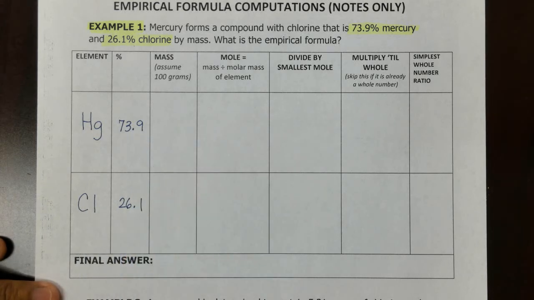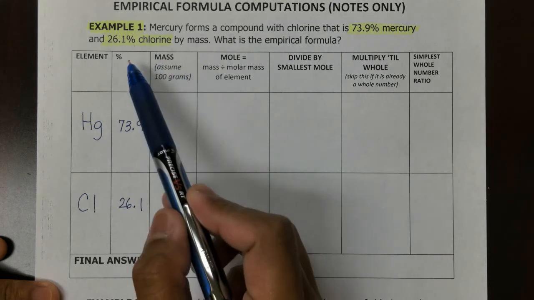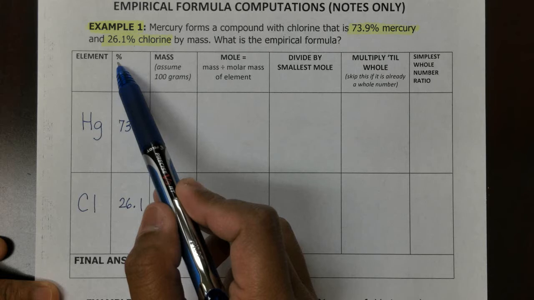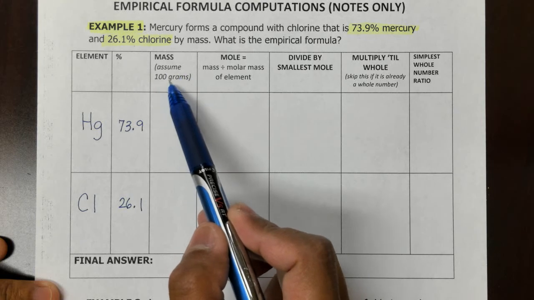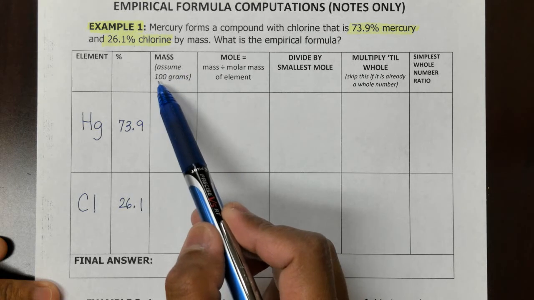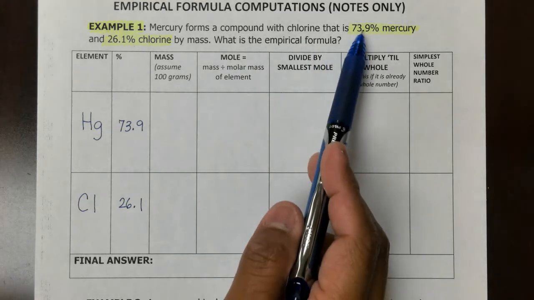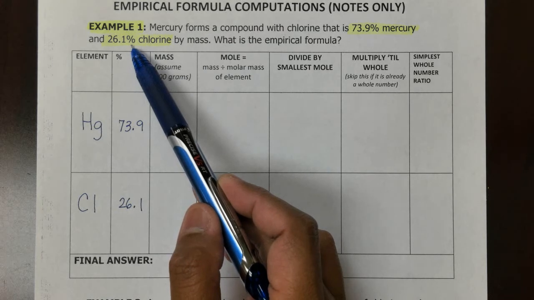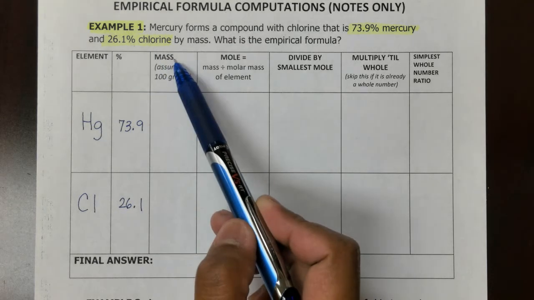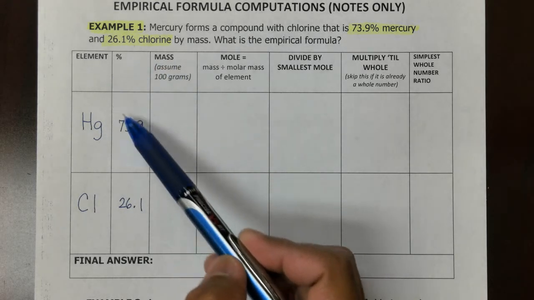Now we're going to start with our third column. So the third column is we are asked for the mass of the certain percentage value that you got. Now to make this very easy, to get the mass, we assume that the sample is 100 grams. So if the whole sample is 100 grams, and remember that the total for the percentages will also be 100%, so therefore the mass will have the same value as the percentage given.